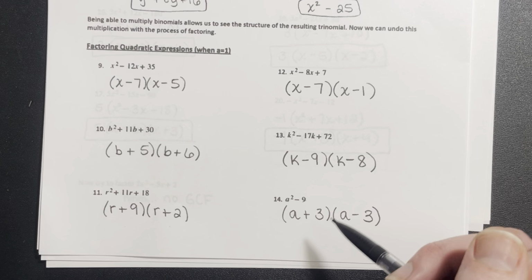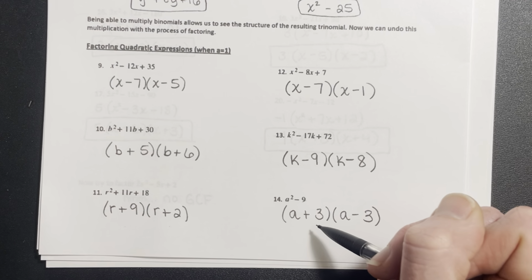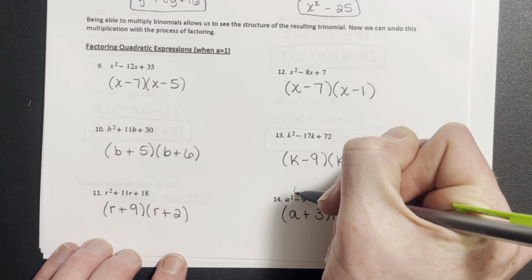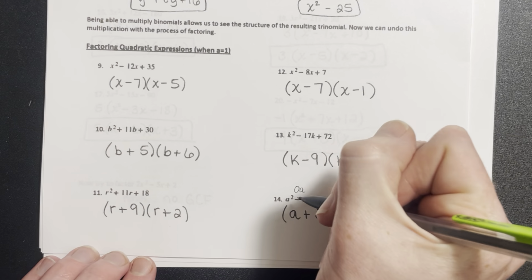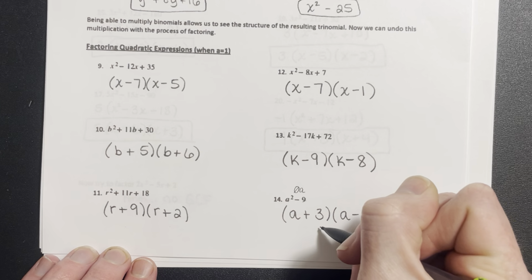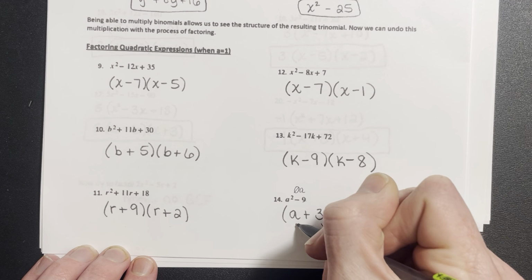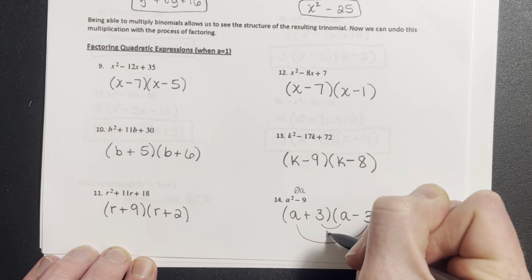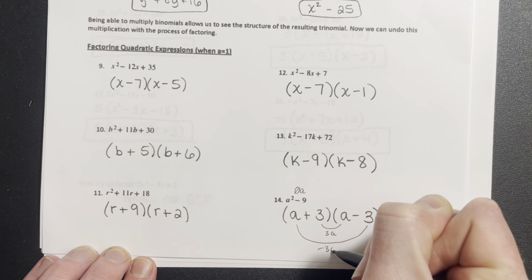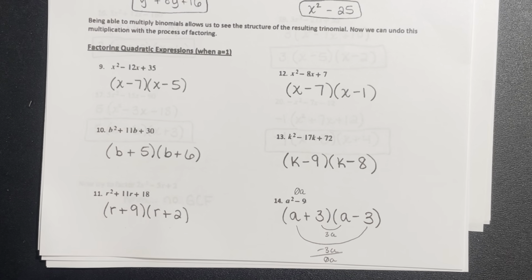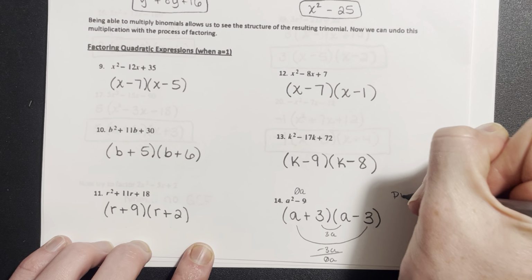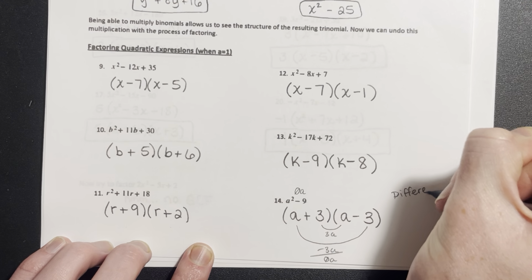14 was a little special because the term in the middle is actually a 0a. So we wanted these things to add up to 0. And when you try 3 and negative 3, we do get 3a and negative 3a, which combines to be 0a. This is called a difference of squares in this one.